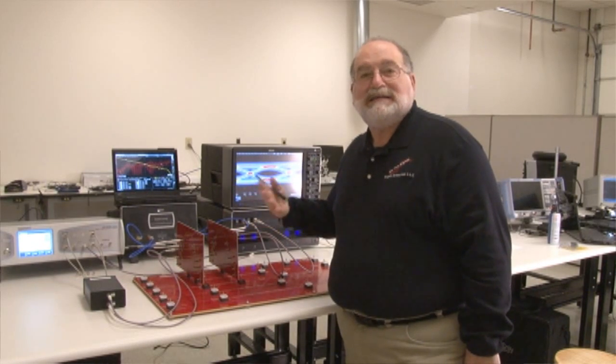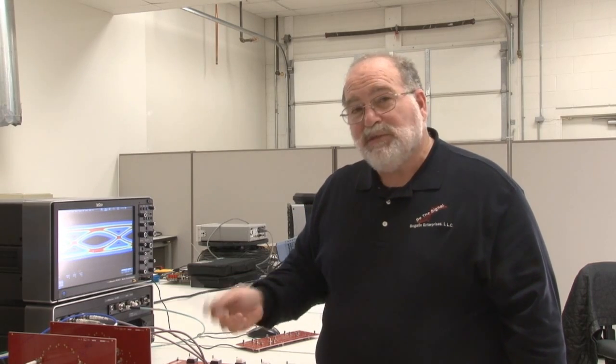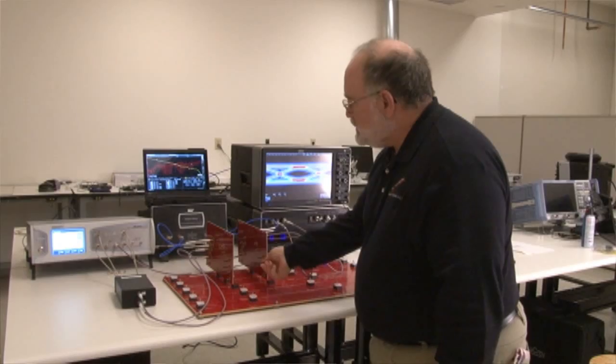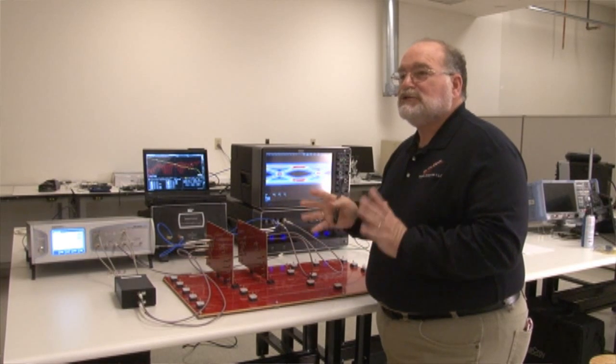So if we look at a backplane channel, and we look at the insertion and return loss, what would we expect to see in the insertion and the return loss? So let's apply rule number 9 to this measurement that we've got set up. We're going to be looking at the insertion loss for this backplane channel. It's about 15 inches long. What would we expect that insertion loss to be?